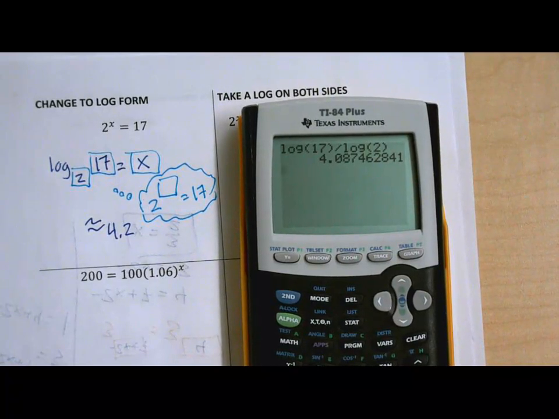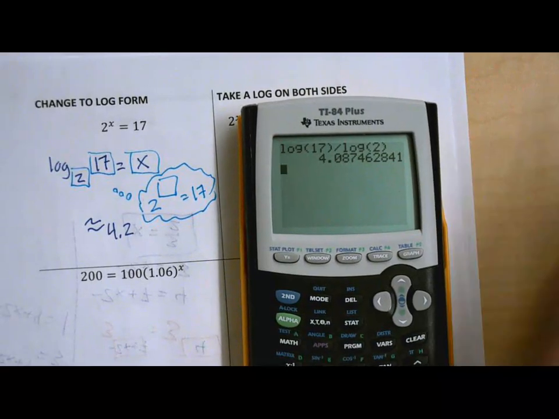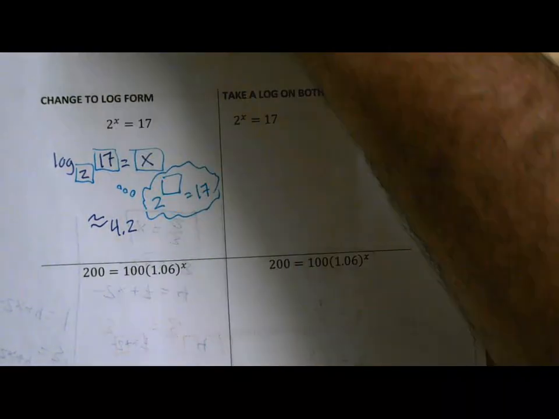Ooh, I heard a couple people say 4.1. That'll be a little bit closer. But 4.2, that's a really good guess. That's excellent. All right, let's do this a different way.